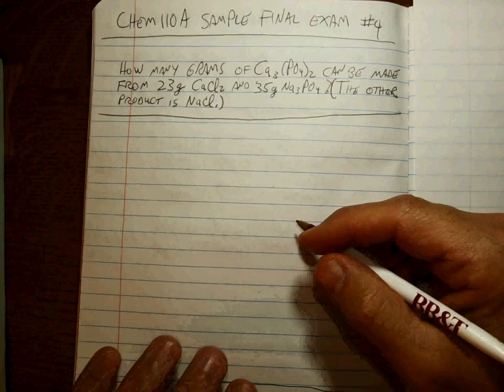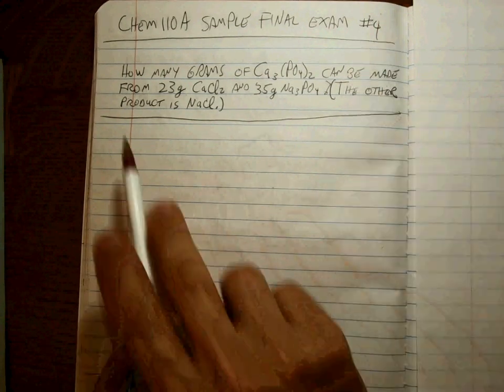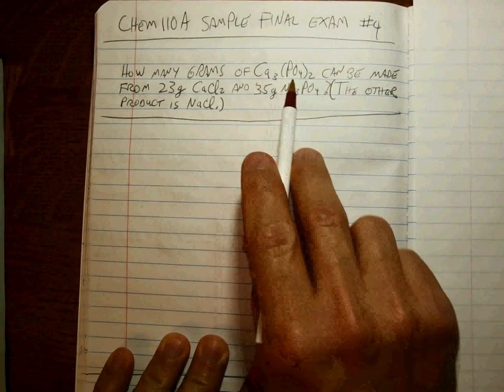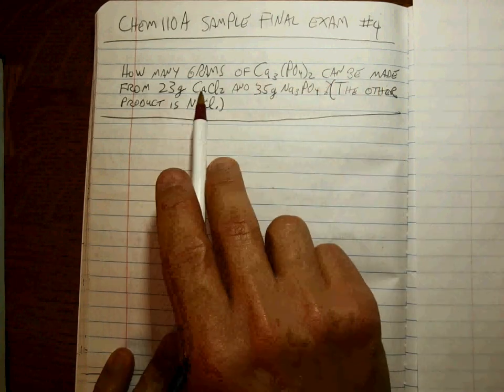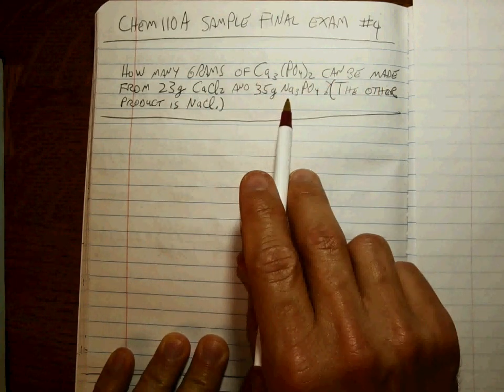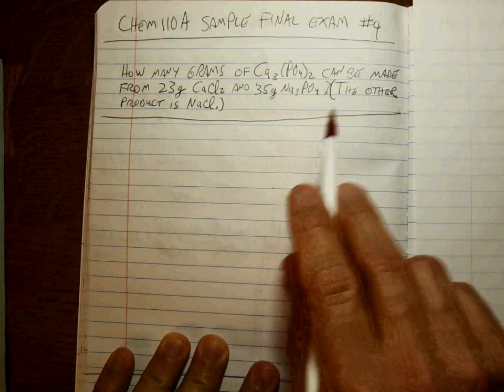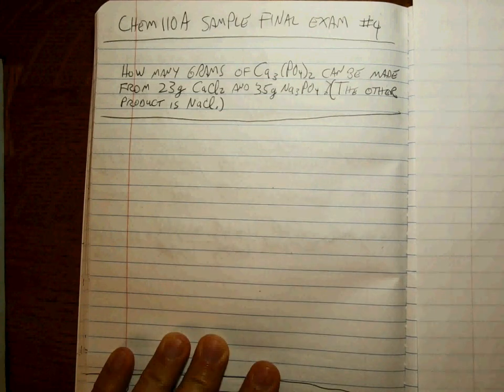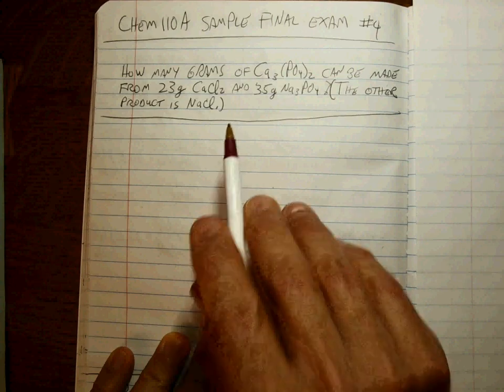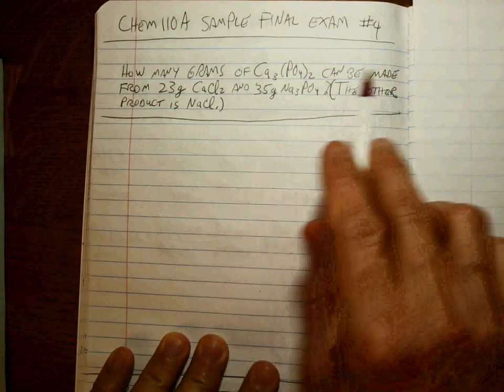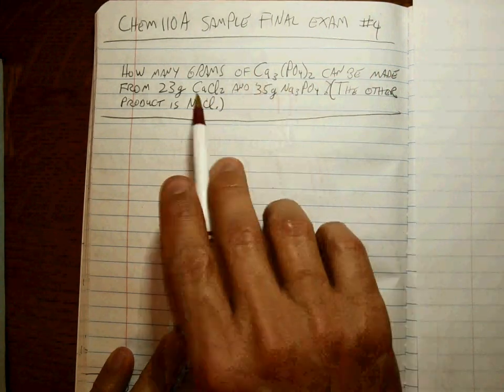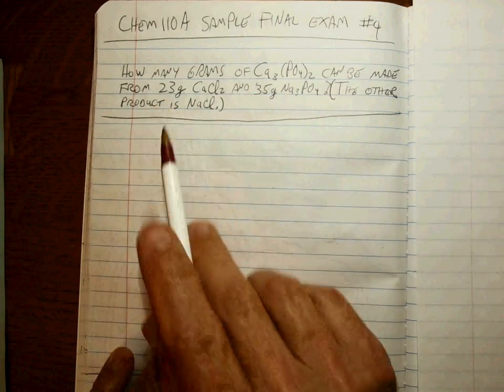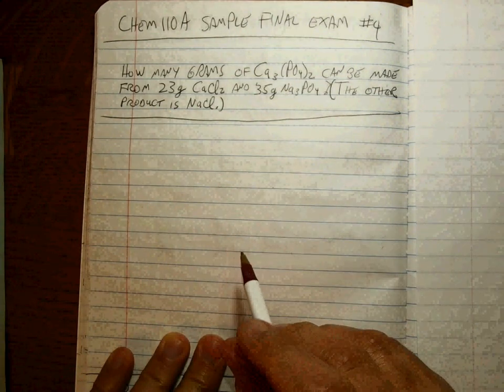Sample final, Chem 110A, question number 4. How many grams of calcium phosphate can be made from 23 grams of calcium chloride and 35 grams of sodium phosphate? The other product is NaCl. There's no equation given, and if we're making something from things and there's another product that's formed, that means a reaction is going on.